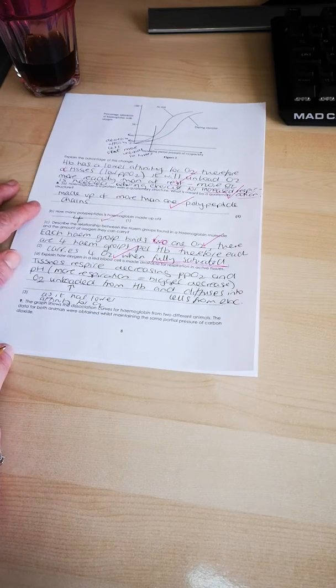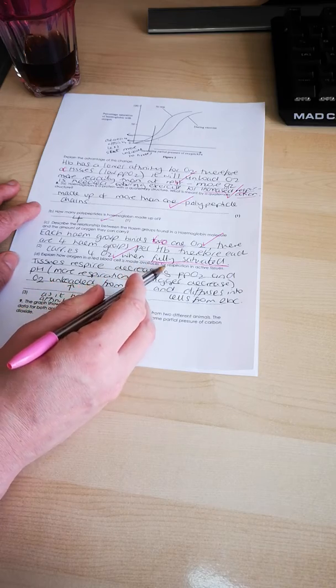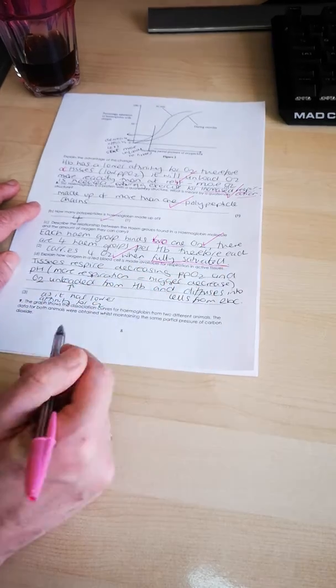D. Explain how oxygen in a red blood cell is made available for respiration in active tissues.